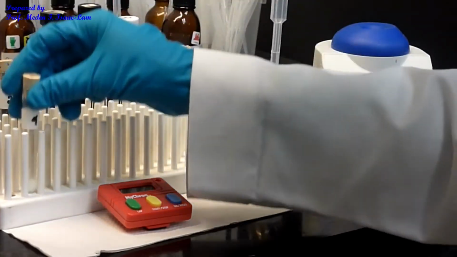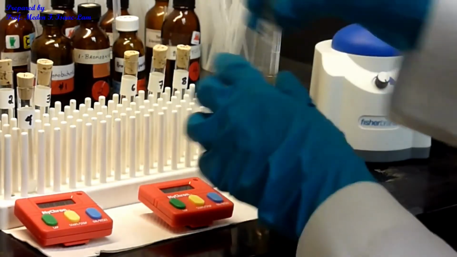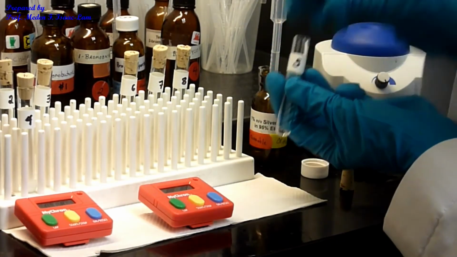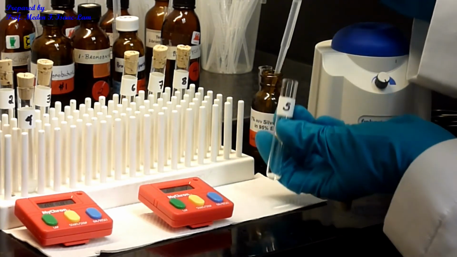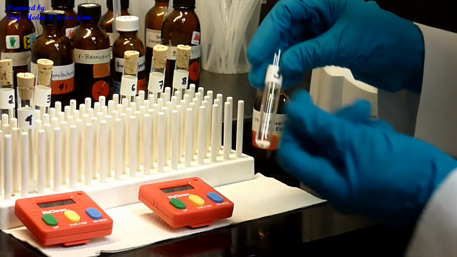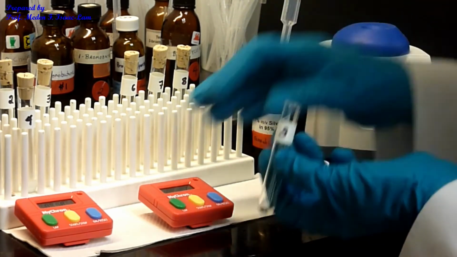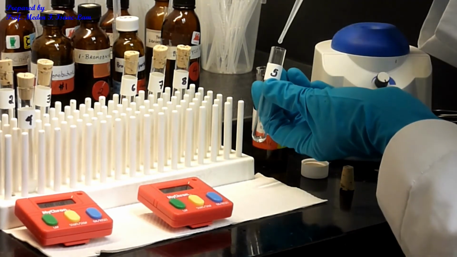And that's 4. I'm going to do 5 now. So 5, do the same thing, same idea. See if we have some... okay, no, a little bit cloudy, but less than 3. And then I'm going to set it, and then I'm going to add more, 19 drops.